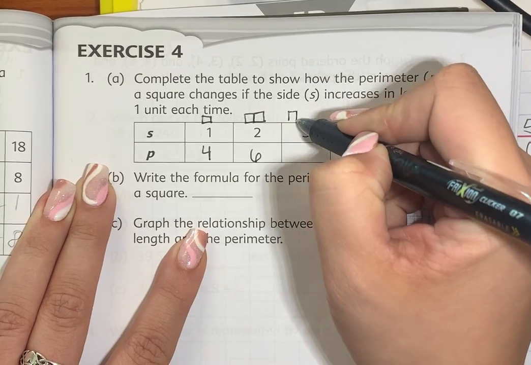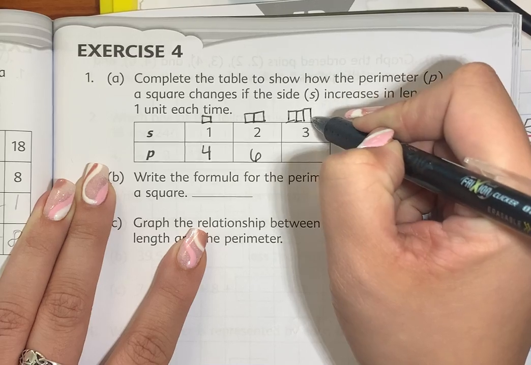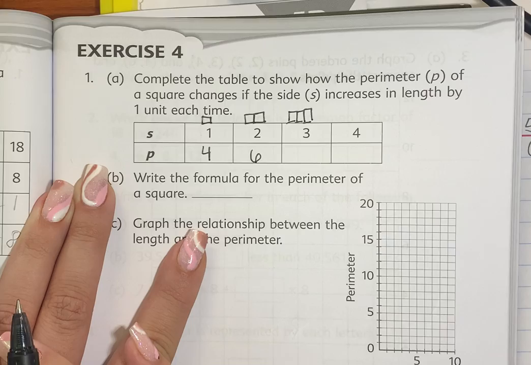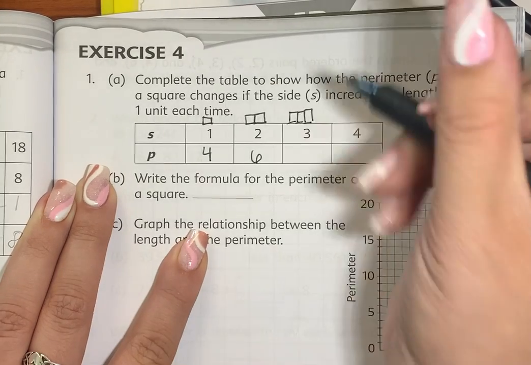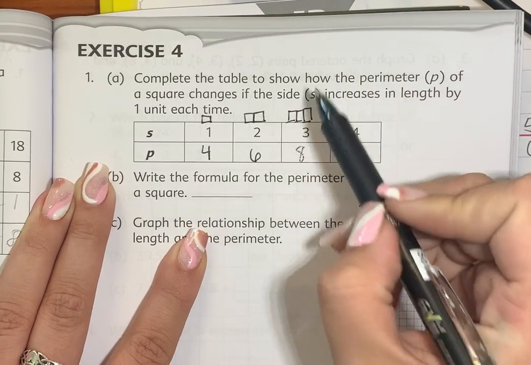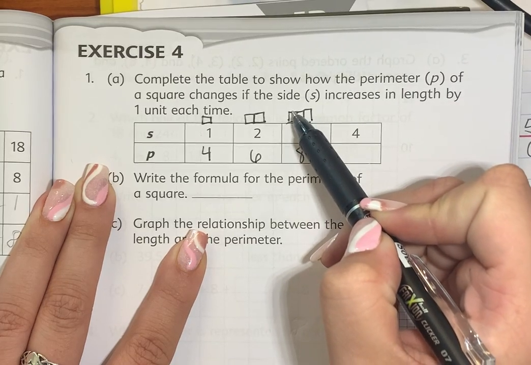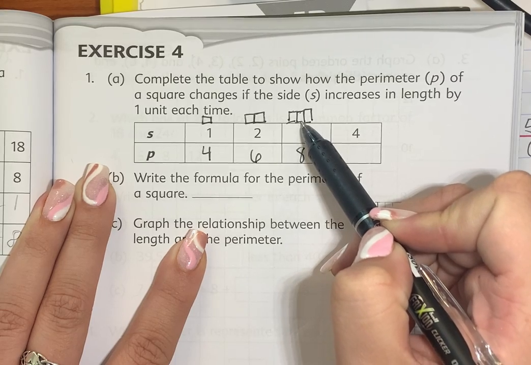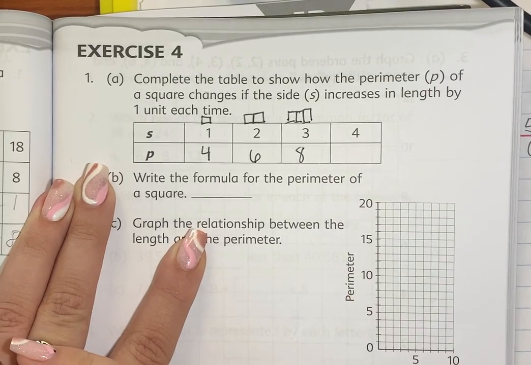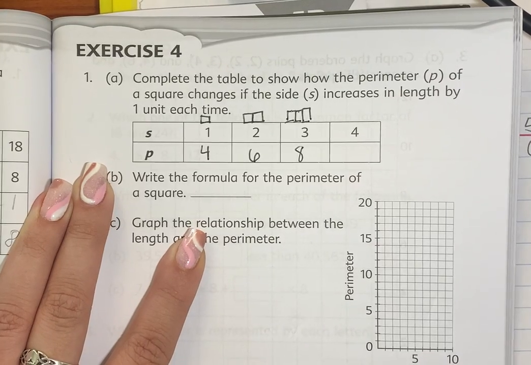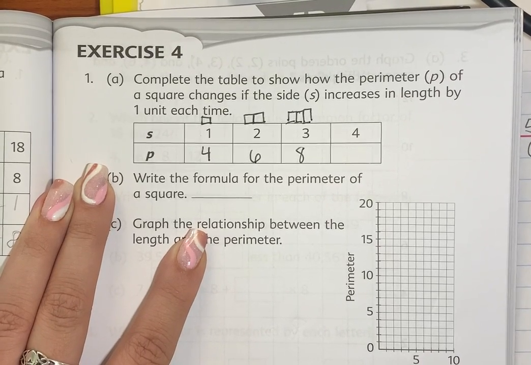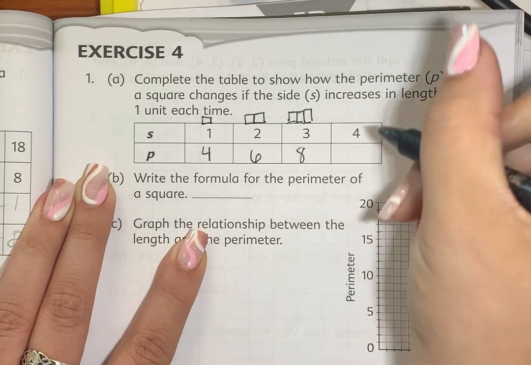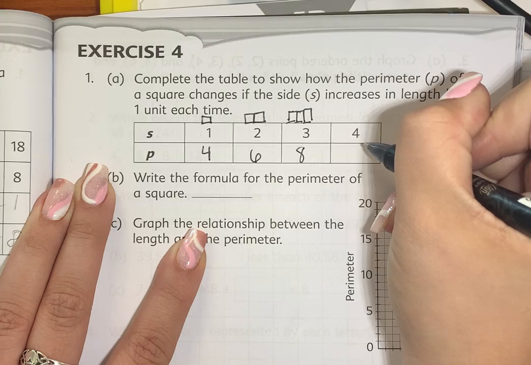So what happens if I put 3 units together? Ruby? That would be 8, right? Count them with me all together. Ready, go. 1, 2, 3, 4, 5, 6, 7, 8. 8. How about if I have 4? I'm not going to draw it, so I can't count it. Knowing the pattern, how many would be there, Gio? 10.